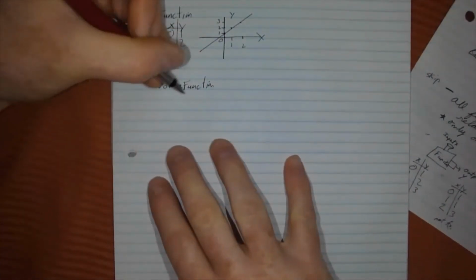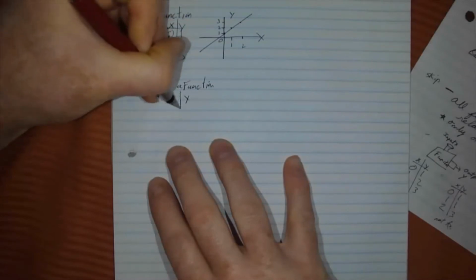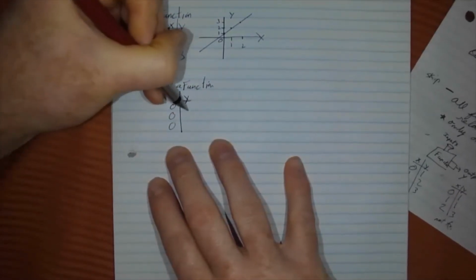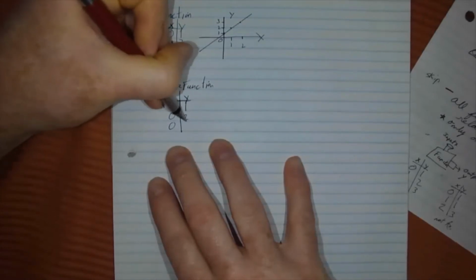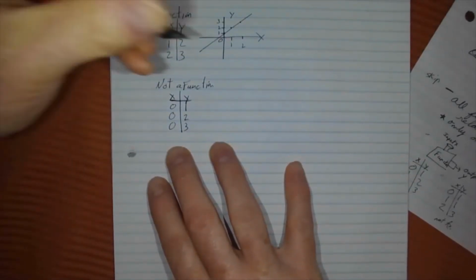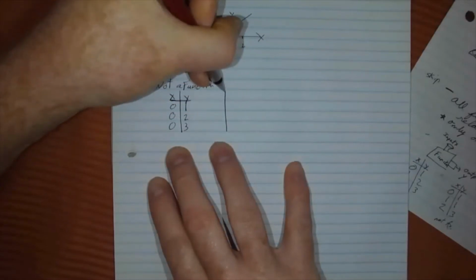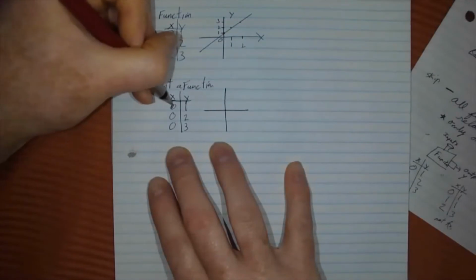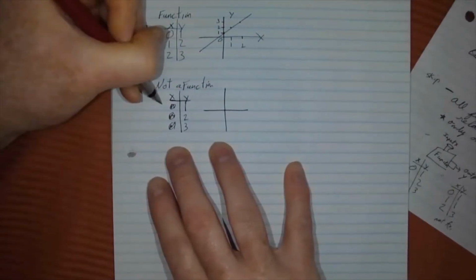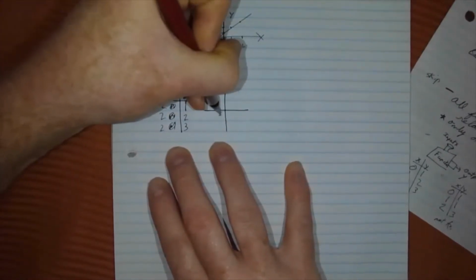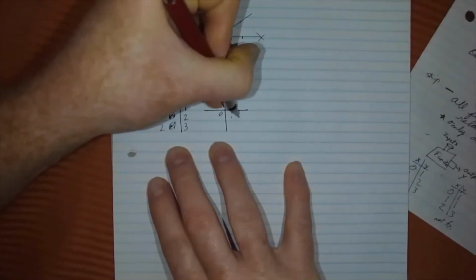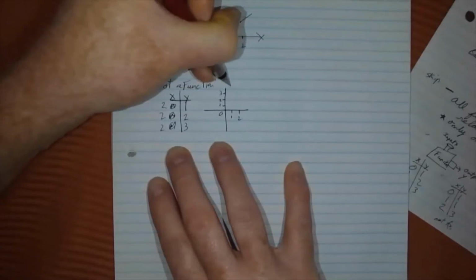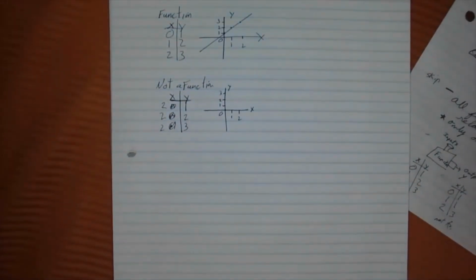Okay, not a function example. This is where I had my x's being 2's and my y's being 1, 2, and 3. Let's quickly freehand graph this. I should have chosen different values. In this case, we're going to pretend these are all 2's. So 0, 1, 2 and 1, 2, 3 on the y-axis and x-axis.